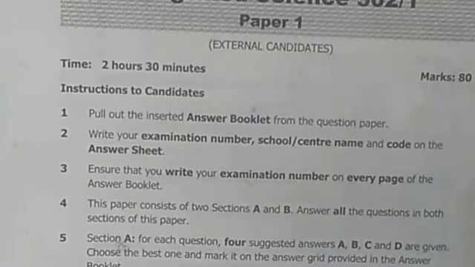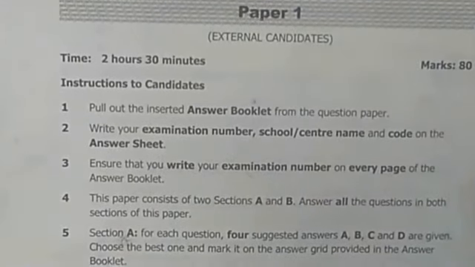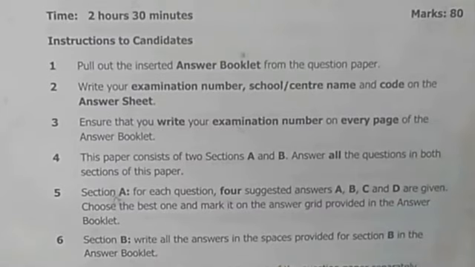Instruction 4: this paper consists of 2 sections, A and B. Answer all the questions in both sections of this paper. There is no question that you're going to select to leave out. All the questions should be answered. By the time the 2 hours 30 minutes get finished, you have to be done with all the questions. Section A. Instruction 5 says for each question 4 suggested answers, A, B, C, and D, are given. Choose the best one and mark it on the answer grid provided in the answer booklet.